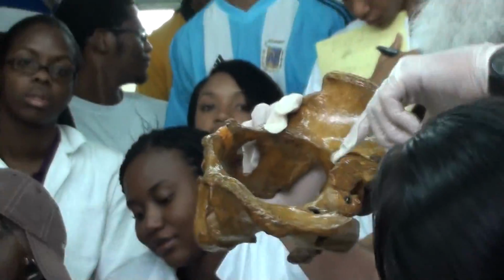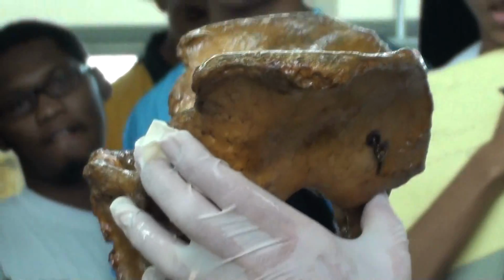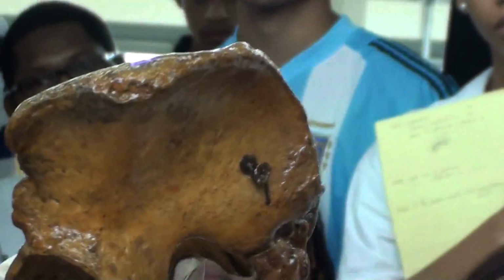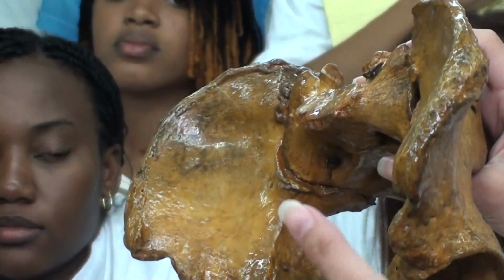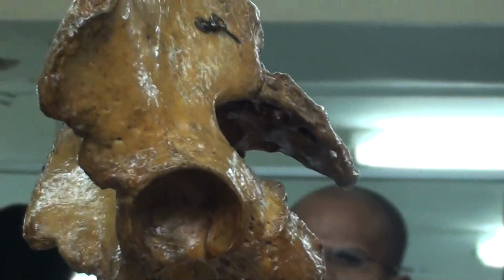More posterior lateral direction, all right, because the pelvis, that's very important now. How is the pelvis situated? Tina, put the pelvis in its correct position. Right, very good. So the pelvis is like that.